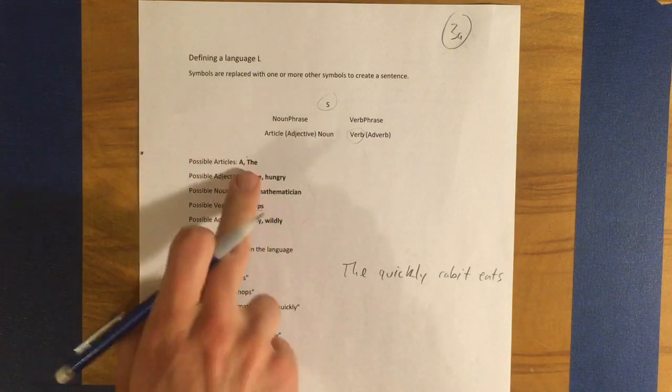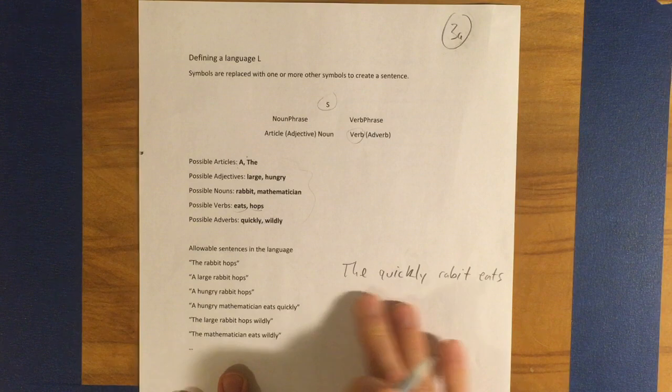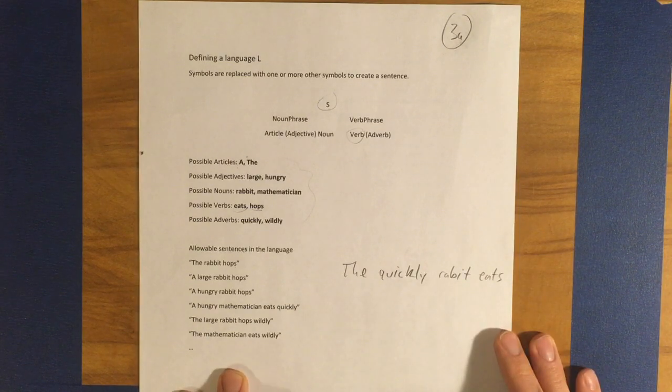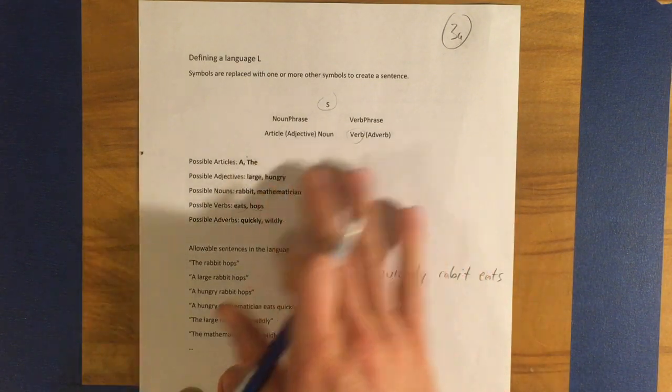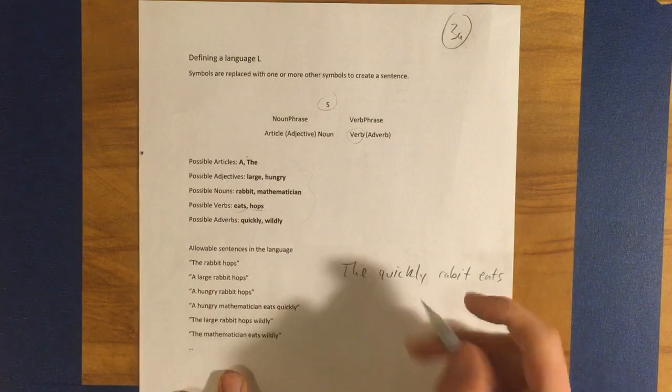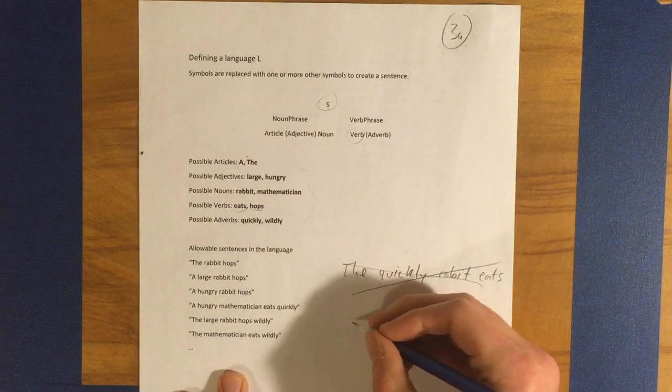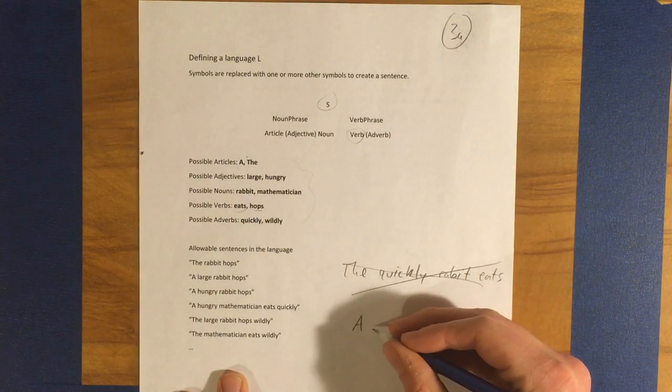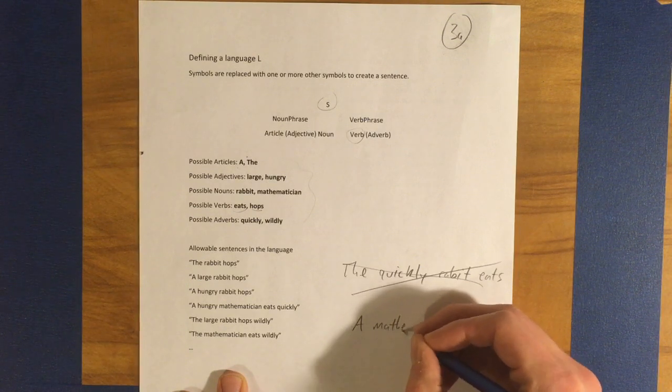These are going to be called terminal symbols. But this is not something that you could arrive at through the specific rules that have been laid out here. So this is not in the language, right? Another example is a mathematician.